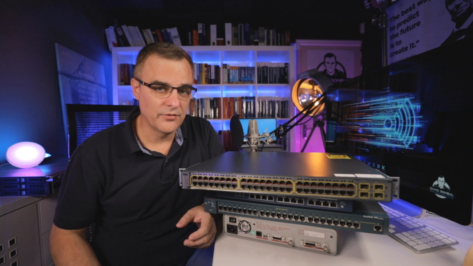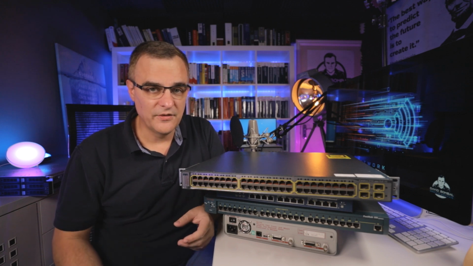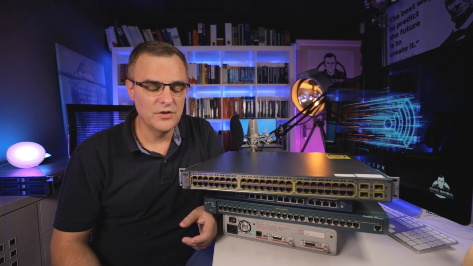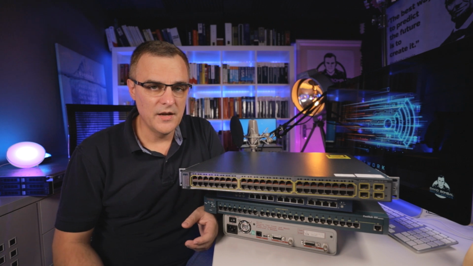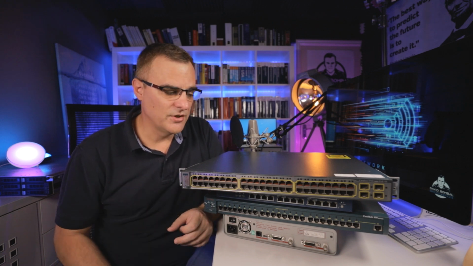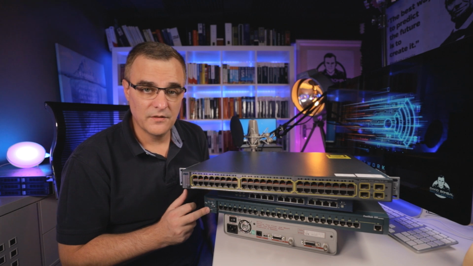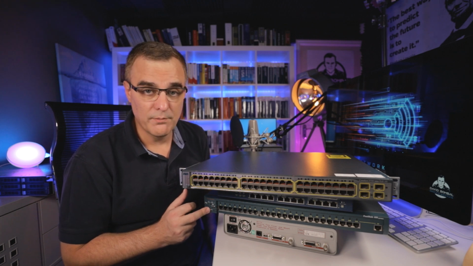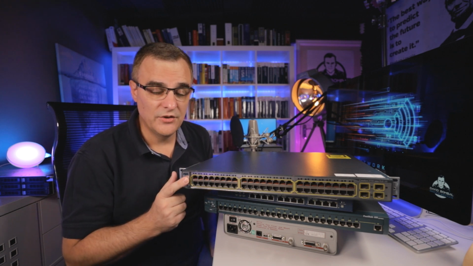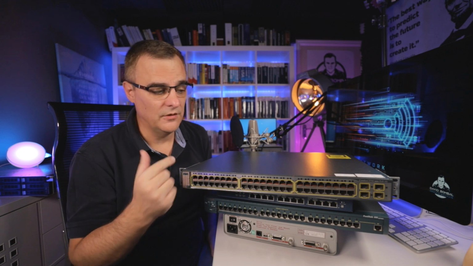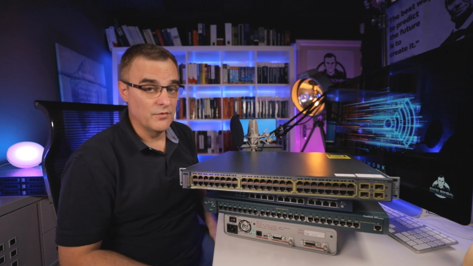Layer 1, layer 2, layer 3, layer 4, and layer 5 to 7. You need to know those layers. You need to know the TCP/IP and OSI models. So don't worry too much about that for the moment. Just get an understanding. A dumb device repeats everything that it receives on one port out of all other ports. A more intelligent device uses MAC addresses, learns where devices are, and then we have routers.